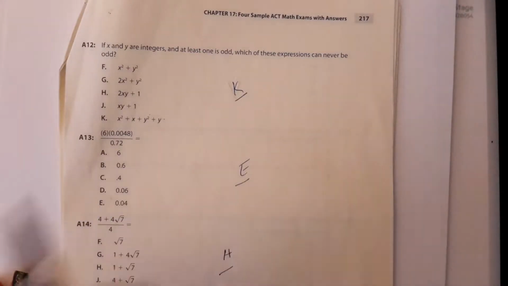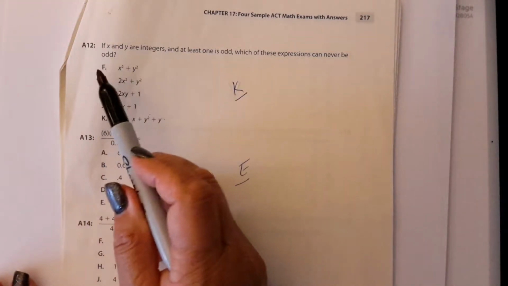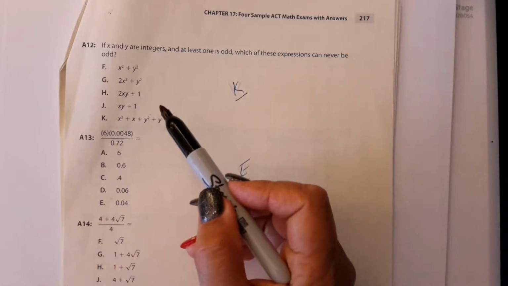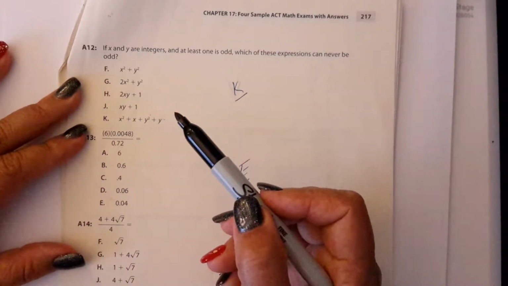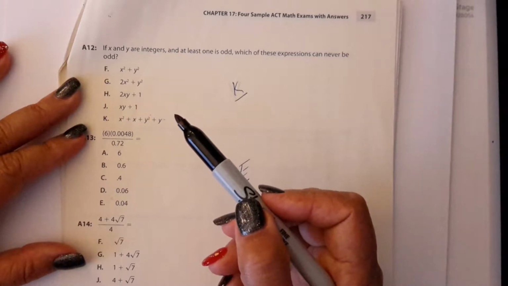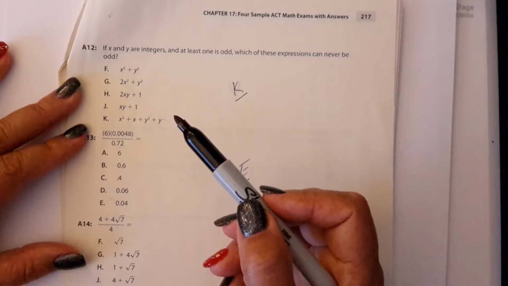By the way, problem A12 is one of the trickiest ones. At the ACT test, you would always have problems that have to deal with odds and evens. So these are some rules that you have to not only understand, but you also have to memorize.